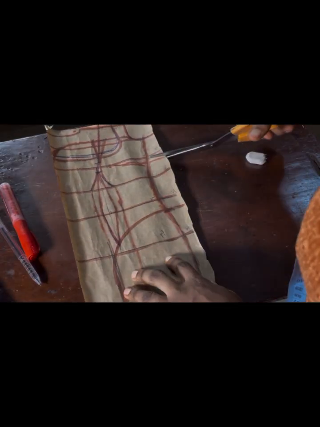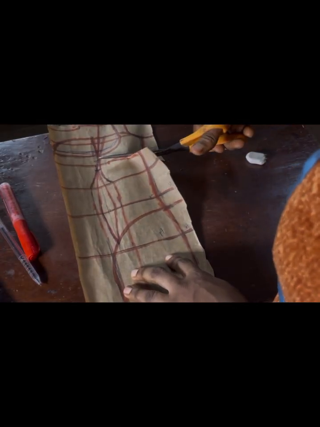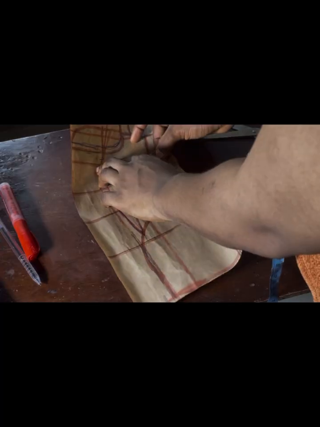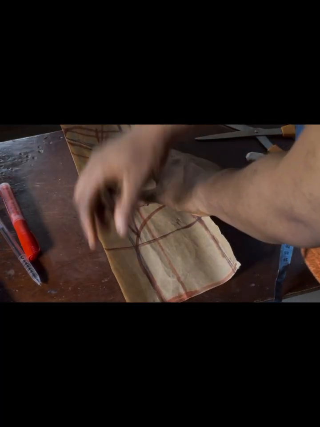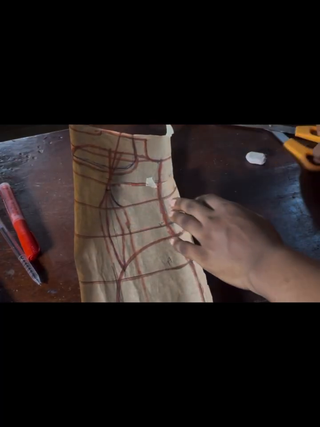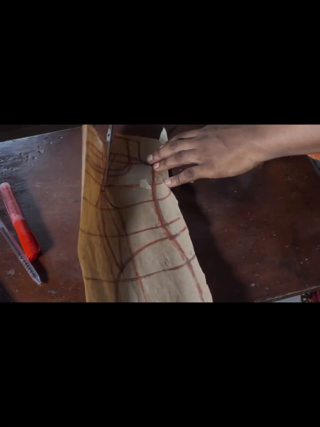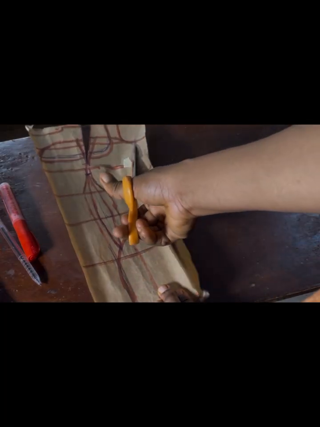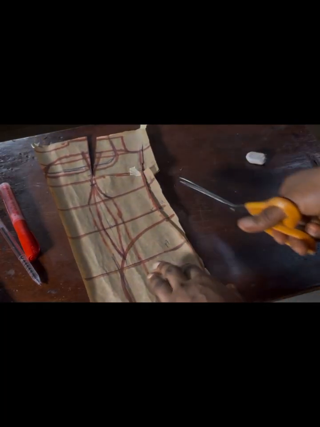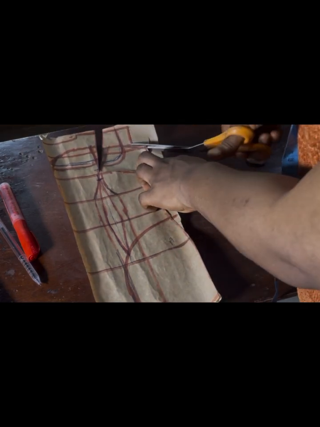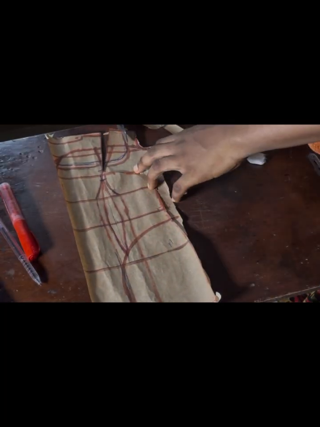So now to the gathers at the side, you need to close your bust dart and open your shoulder so that it will relax. So once you've done that, you cut out the sides, then cut out the shoulder, the excess.